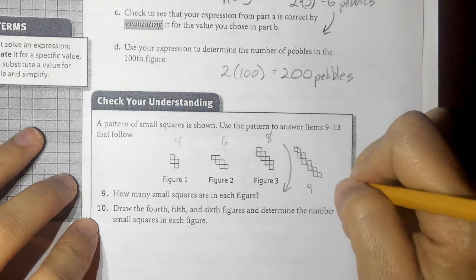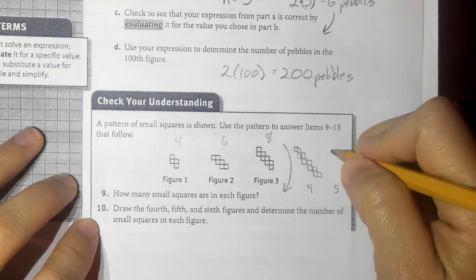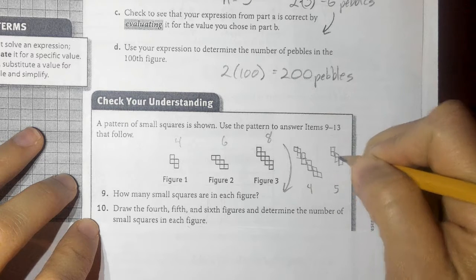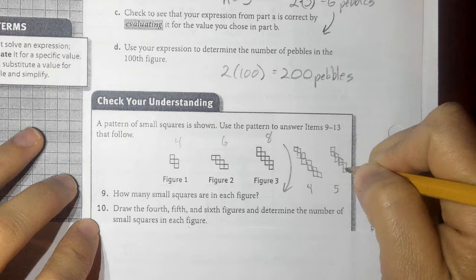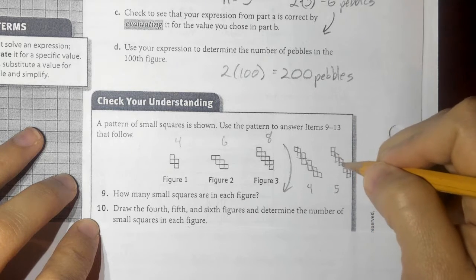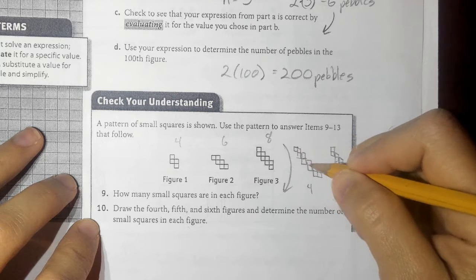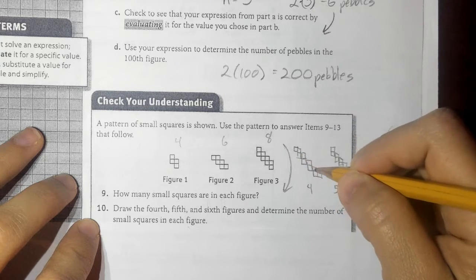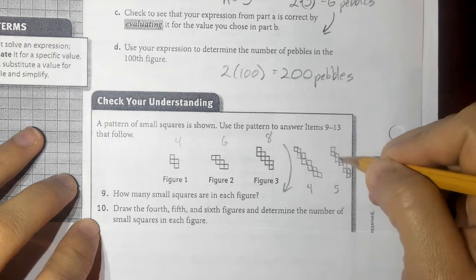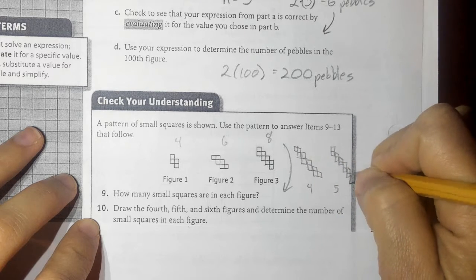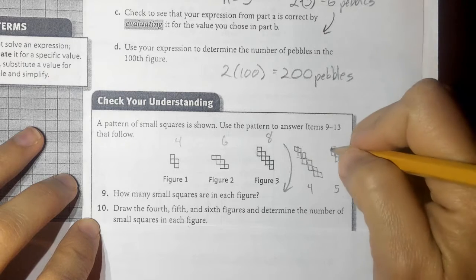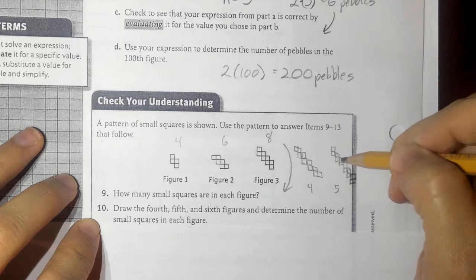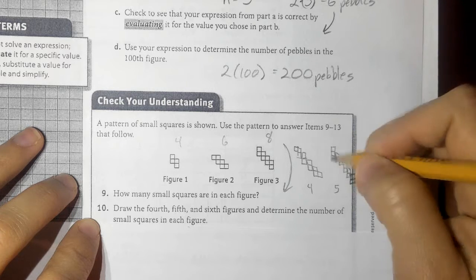And then for the 5th, again, I would just rewrite this. 1, 2, 3, 4, 5. 1, 2, 3. 1, 2, 3, 4, and then 2, 4, and then another pair. So that would be the 5th one.